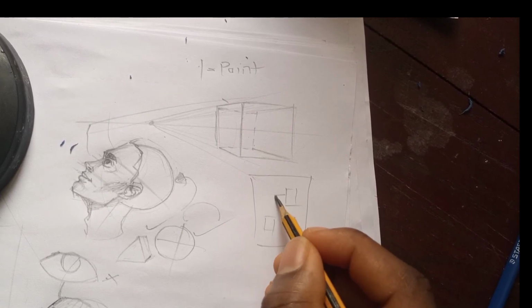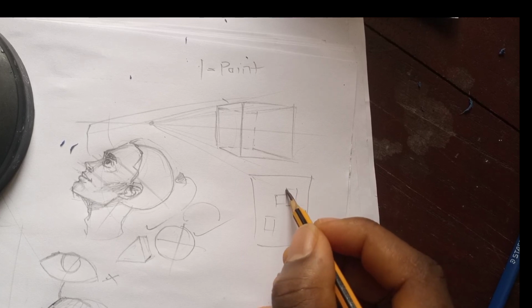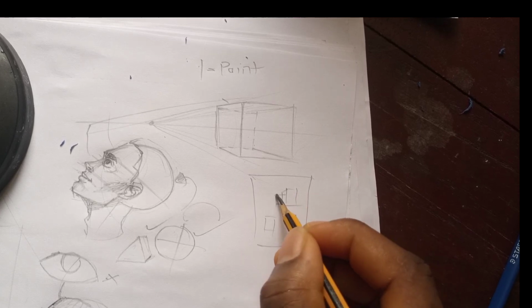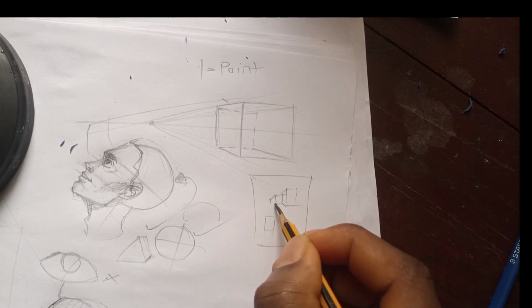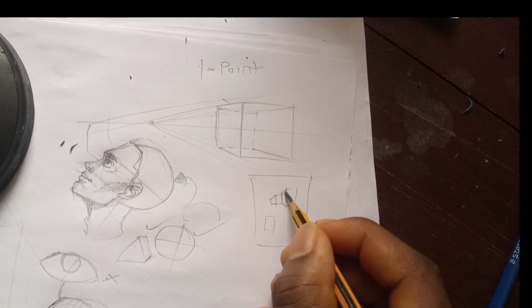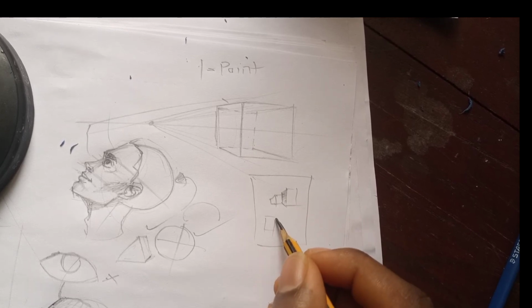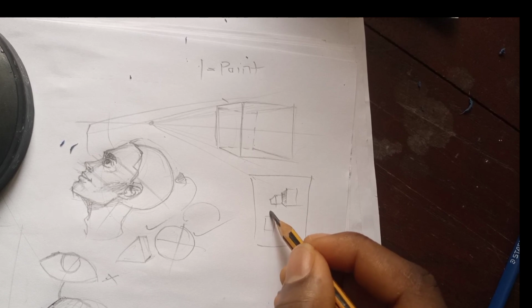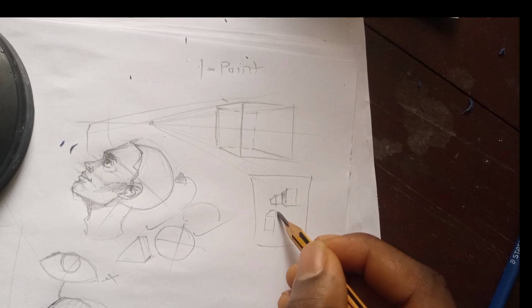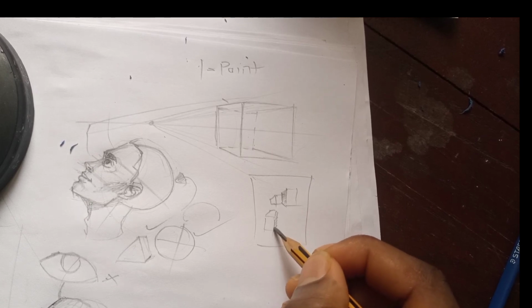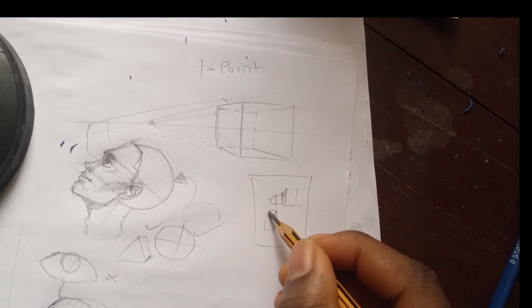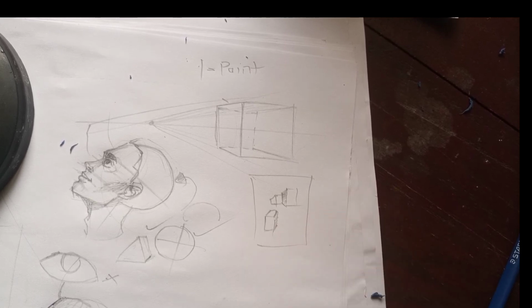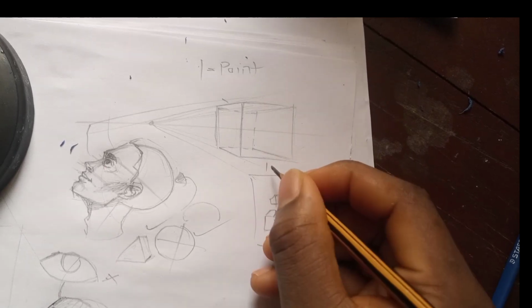Make sure you overlap some of them to get that three-dimensional effect that we're looking for. You can overlap them however you want to do it. So you see what I'm talking about. This is 1 point perspective.